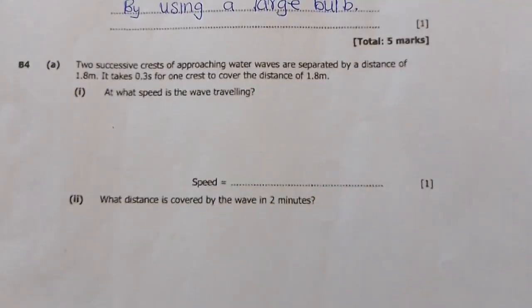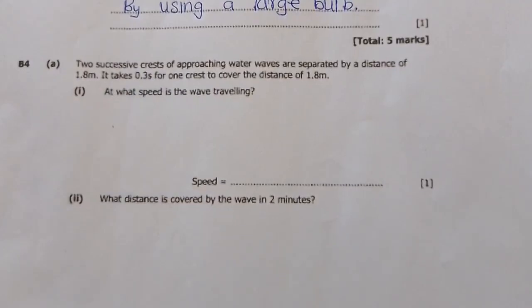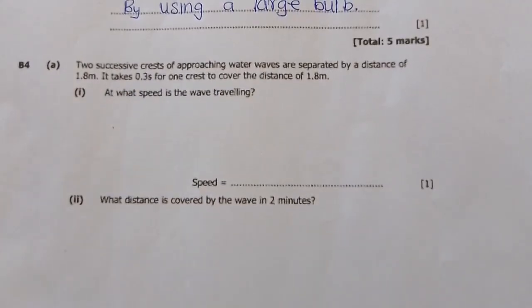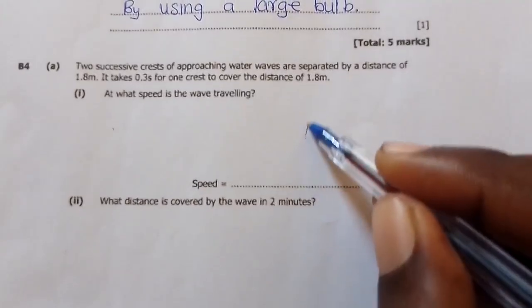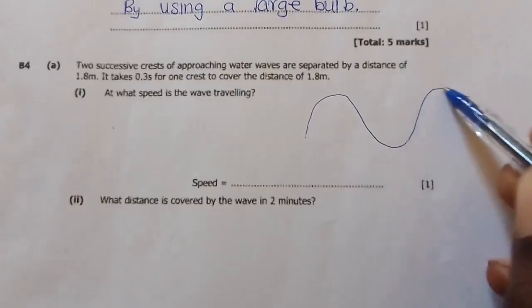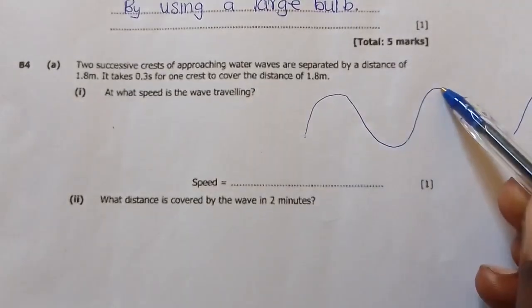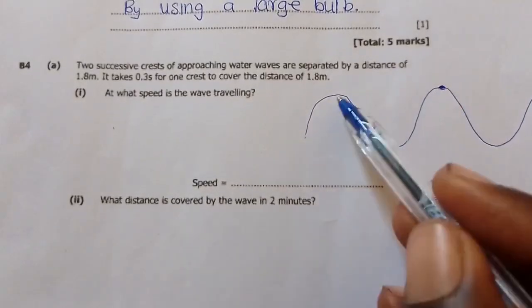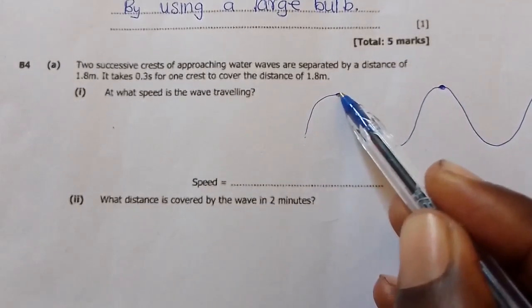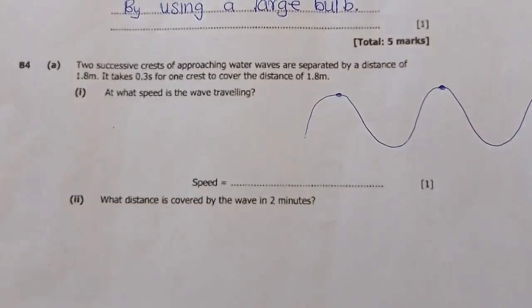So here we are now talking about what? We are talking about waves. They are talking about crest, and it is only in a transverse wave where we get to find the crest. So if I draw a wave like this, between two successive crests, we are talking about the distance which is here and the distance which is there.